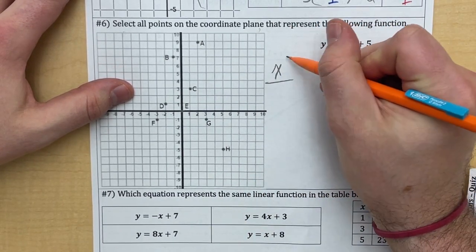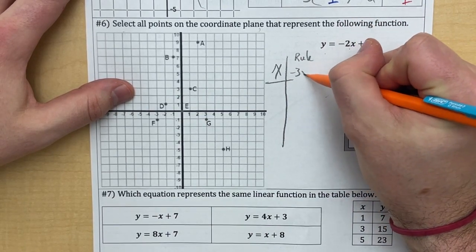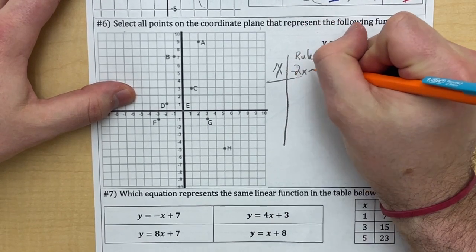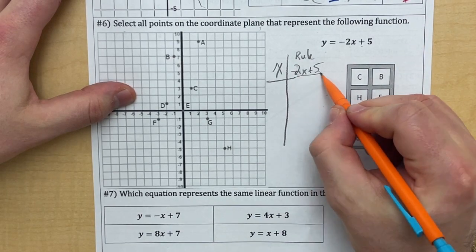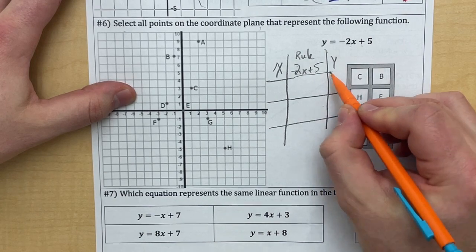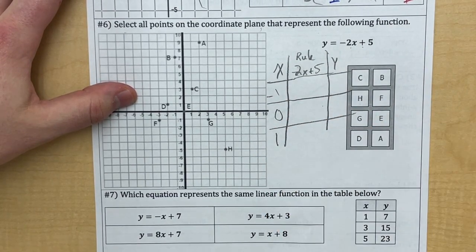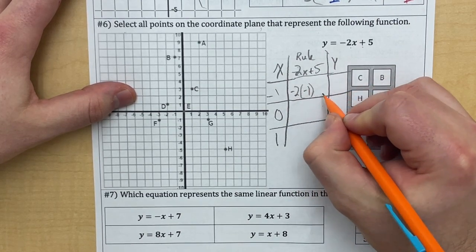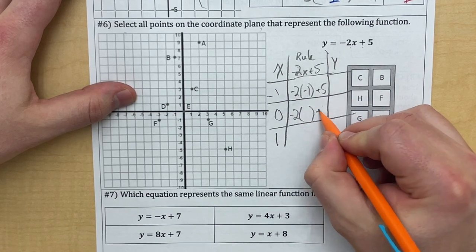So I can say x, make my table, I have my rule, which is -3x, or sorry, -2x. Let's say -2x, and then +5. Make sure you have your y values as well. So I have y. And let's just do a couple points. Let me have -1, 0, and +1. Let's plug these in. So I have -2 times -1 + 5. I have +2 + 5.